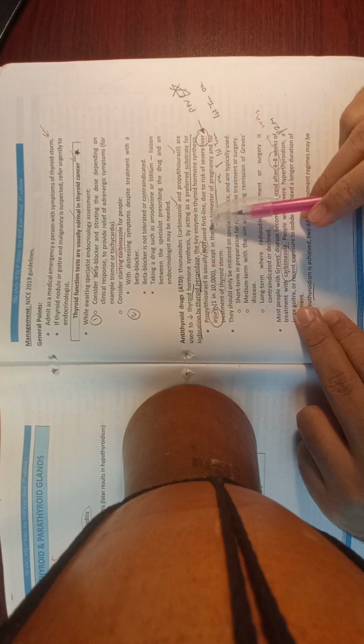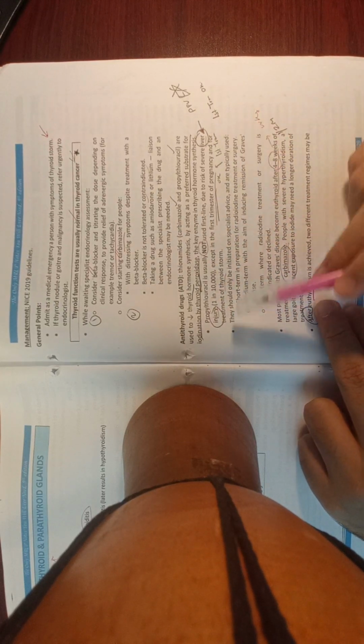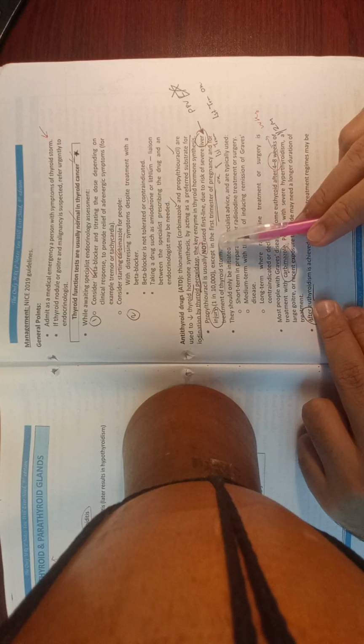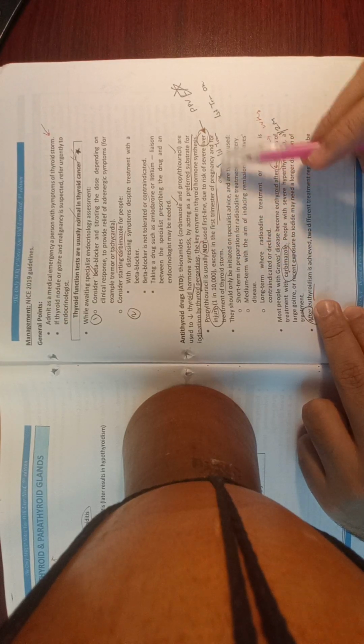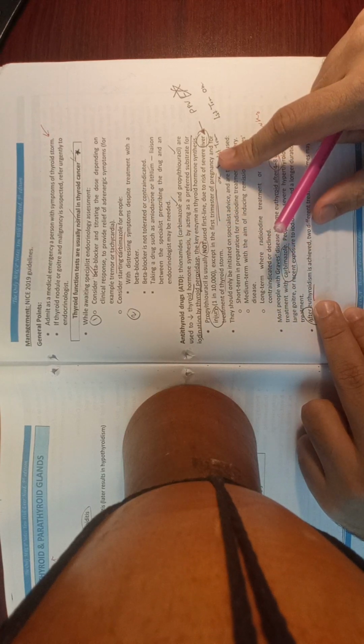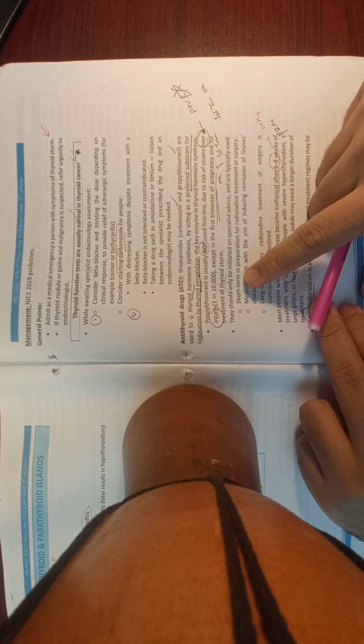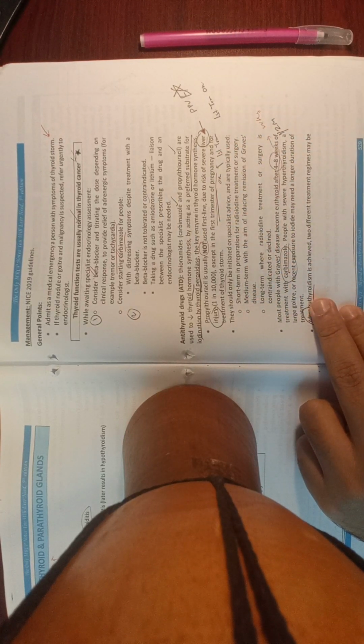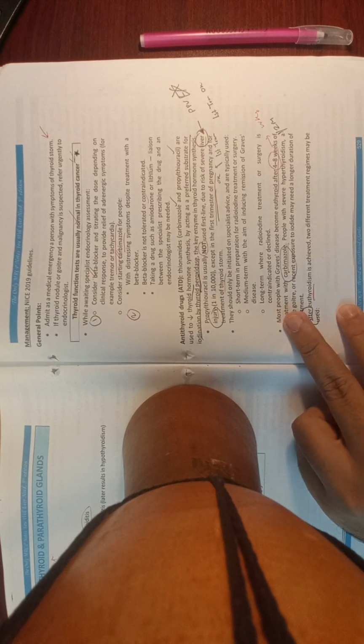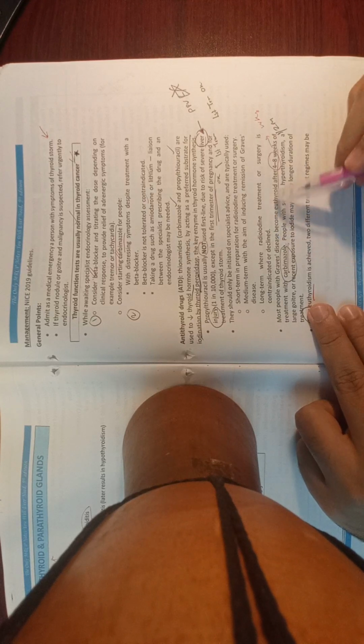Propylthiouracil is not used first line due to risk of severe liver injury, except in the first trimester of pregnancy and for treatment of thyroid storm. So in the first trimester it's okay to use propylthiouracil. They should only be initiated on specialist advice and are typically used short term in preparation for radioiodine therapy, medium term with the aim of inducing remission of Graves' disease, and long term where radioiodine treatment or surgery is contraindicated.